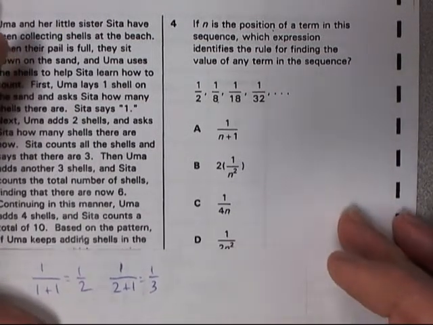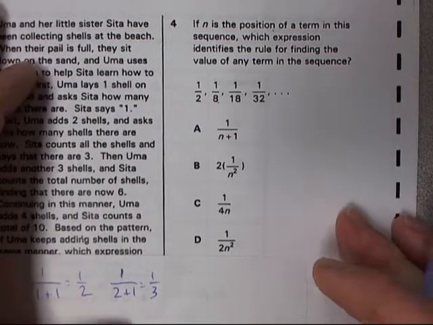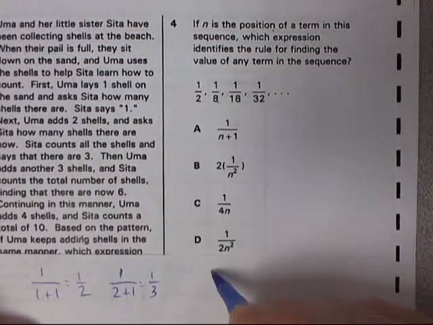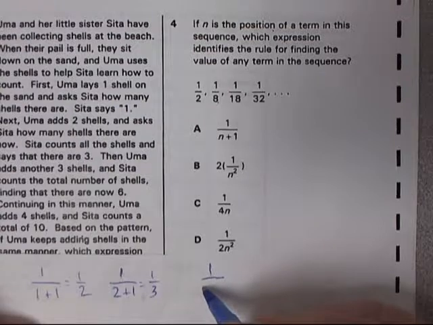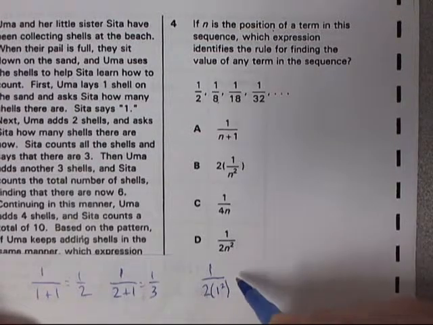Let's look at D. D has to be the correct answer. So 1 over 2 times position 1 squared. 1 squared is 1. Well, this equals 1/2.